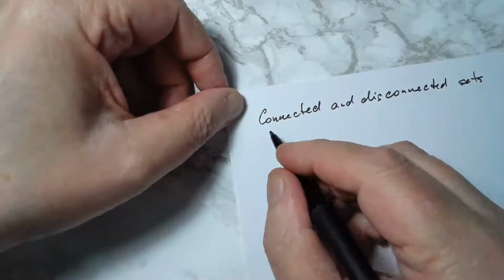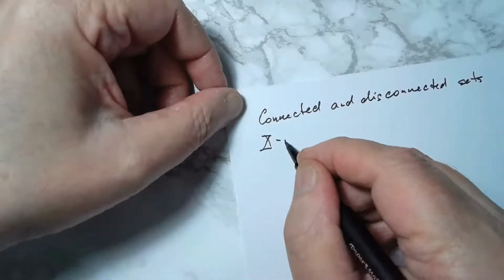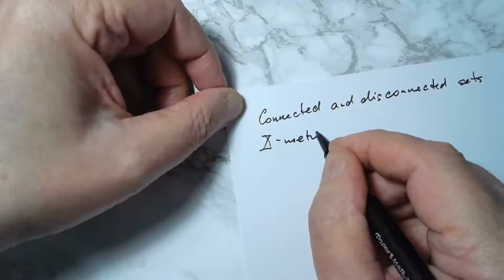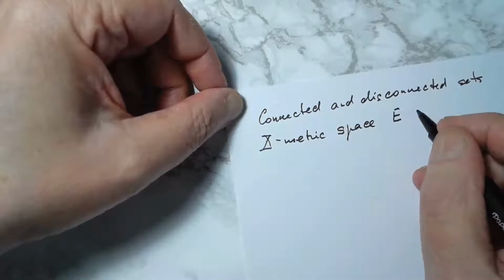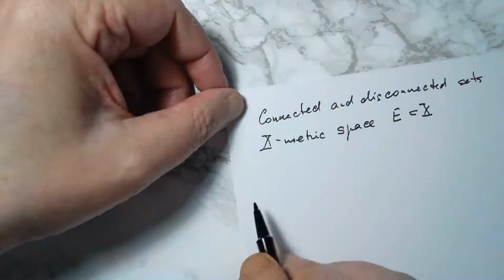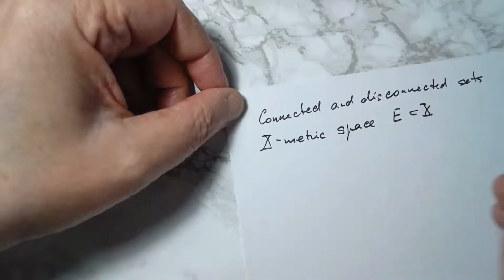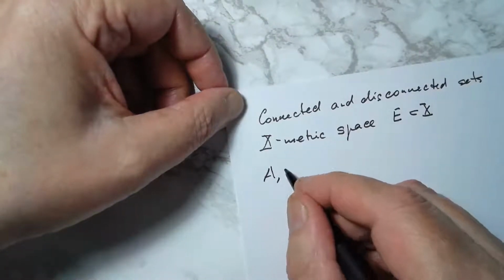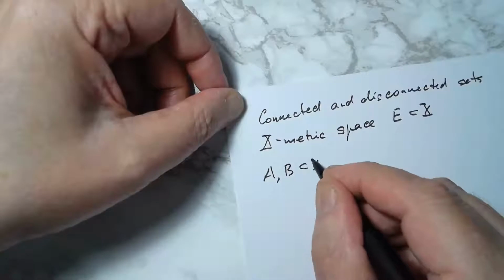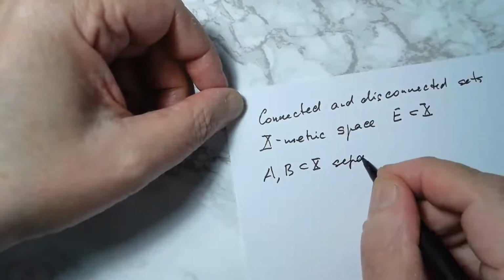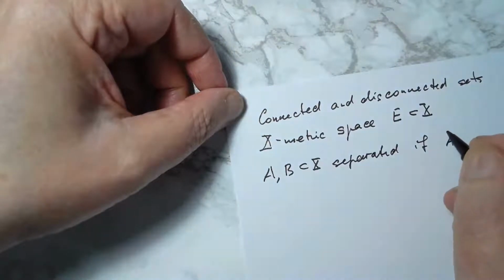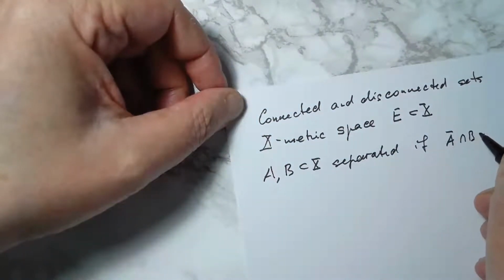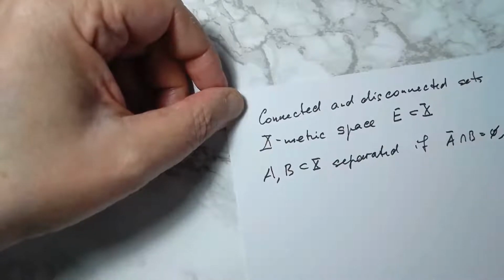I'll remind you that if X is a metric space, and E is a subset of X, then sets A and B in X are called separated if A closure intersection B is empty and B closure intersection A is empty.